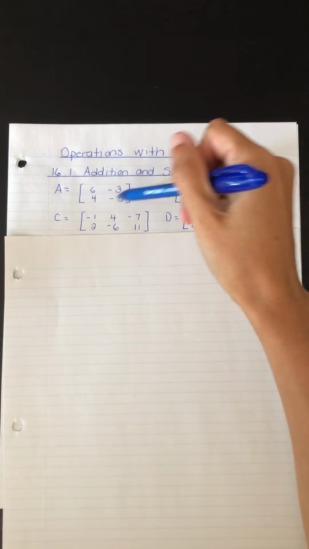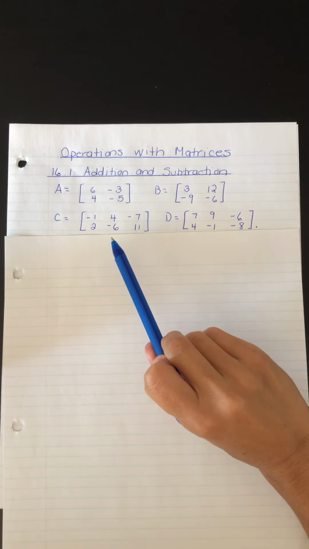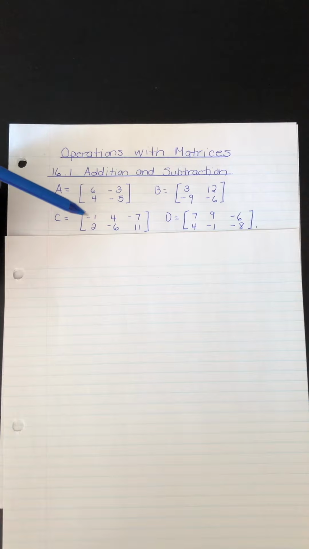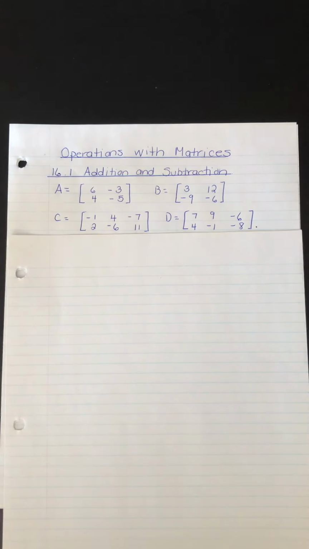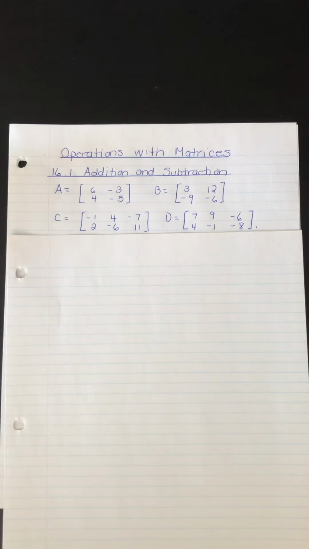These lower ones here, C and D, are 2 by 3 matrices because, once again, there are 2 rows in total, but there are 1, 2, 3 columns in total.